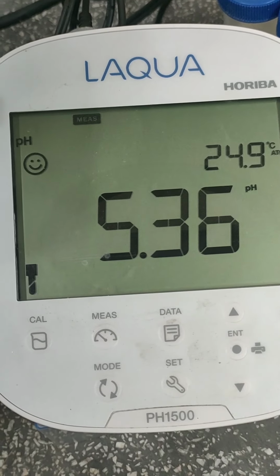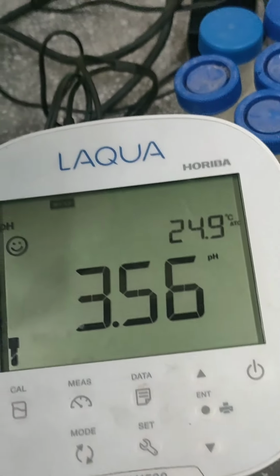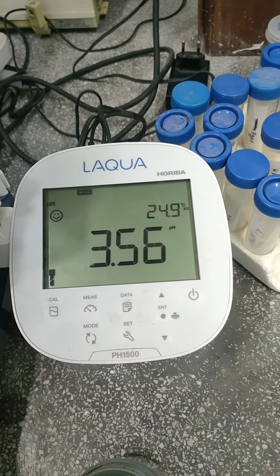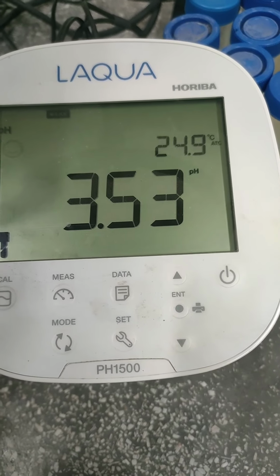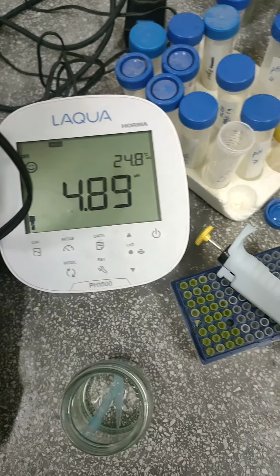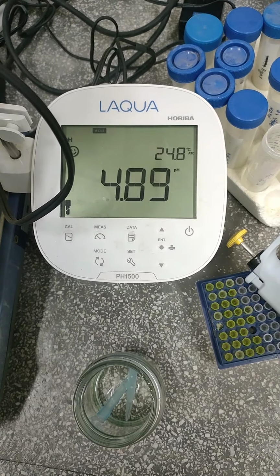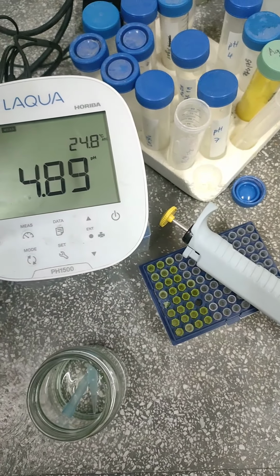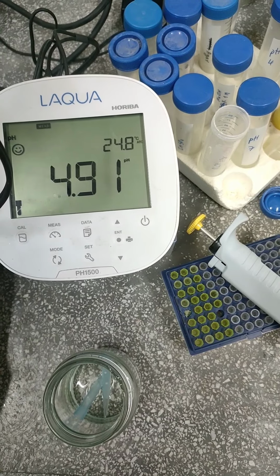Now the pH is decreasing, so it's going to be acid. Now the pH is a bit lower, so that means it is acid. To fix it, I will need to add base to this solution. For adding base, I am using a 200 microliter pipette. Anyway, you will need 5.7 for the pH. Now I am in the process, and it keeps increasing, so I'm just going to wait.